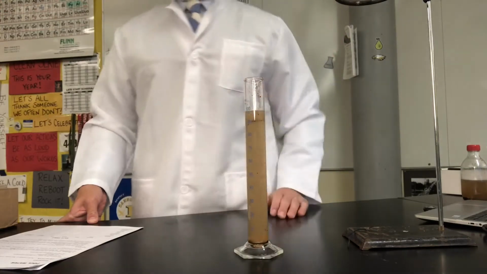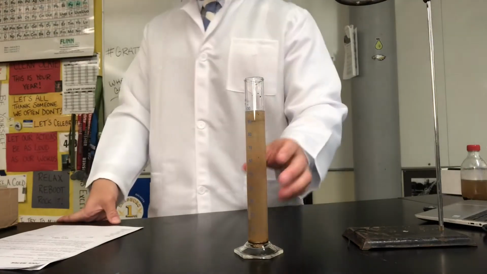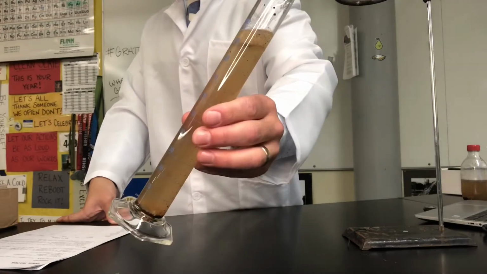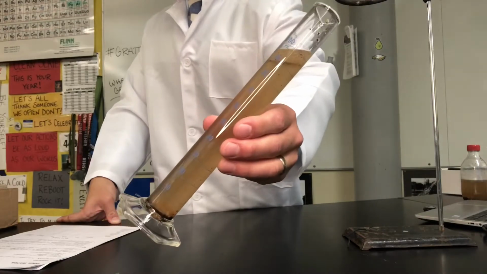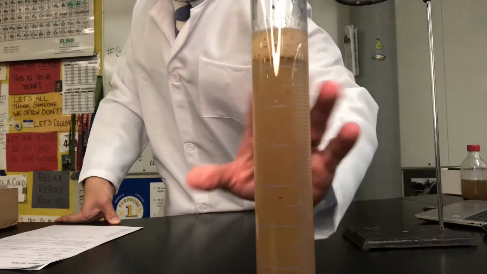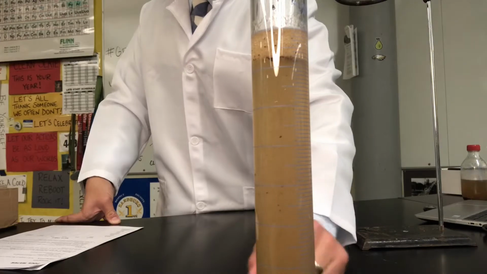Now, when we're making observations, we want to make sure we write it in a way that people understand. So I would definitely say that this is a light beige or a yellow in there. Okay, so go ahead and write that down. As far as clarity, take a look. It's not very clear, right? It's cloudy. So let's write that down as cloudy.